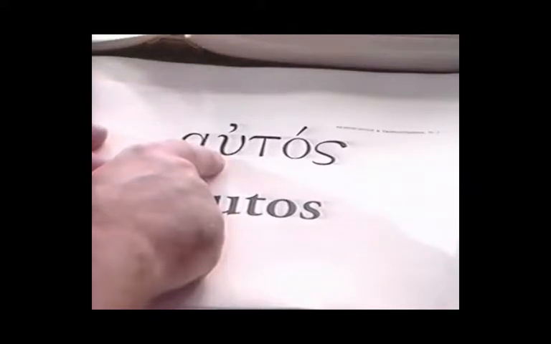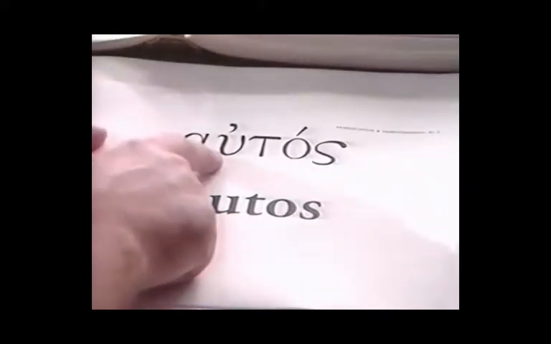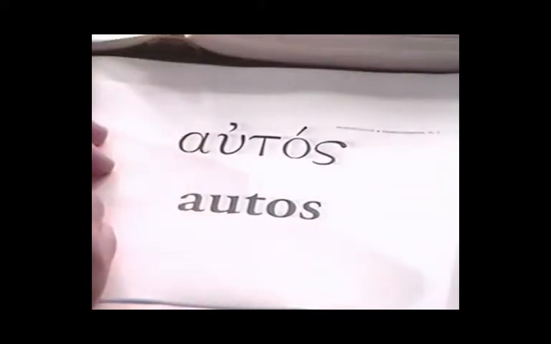Our third word begins not with just an alpha, but a diphthong, alpha upsilon. Notice that the breathing mark is placed over the second letter of the diphthong. Now remember that breathing marks only occur at the beginning of a word, when that word begins with a vowel or a diphthong.